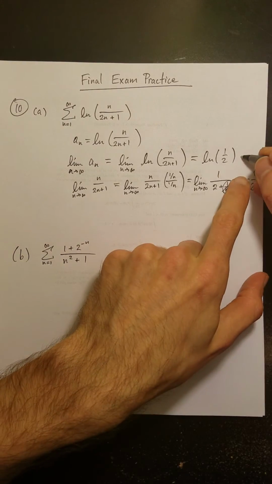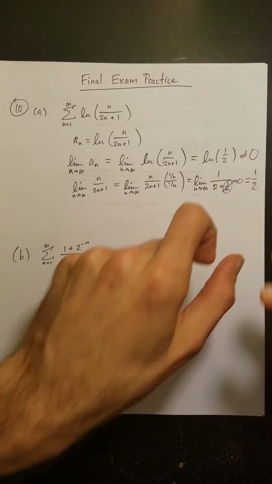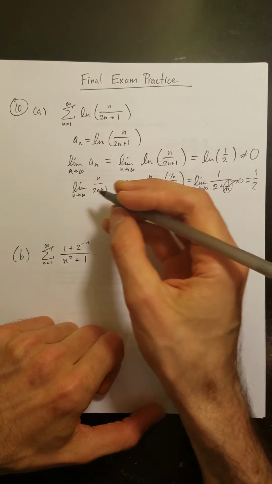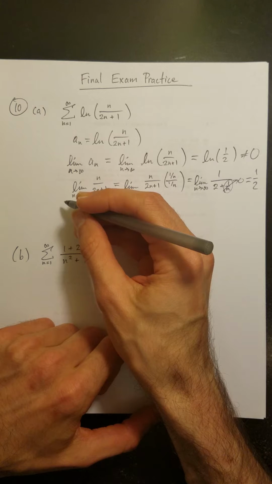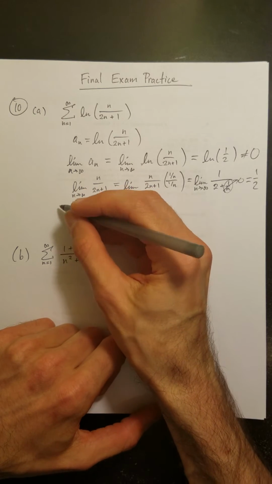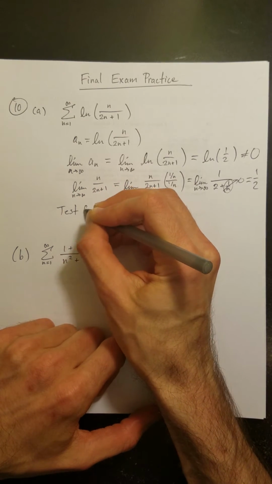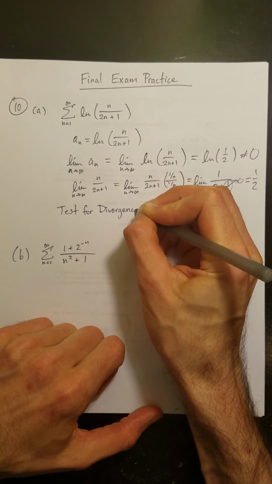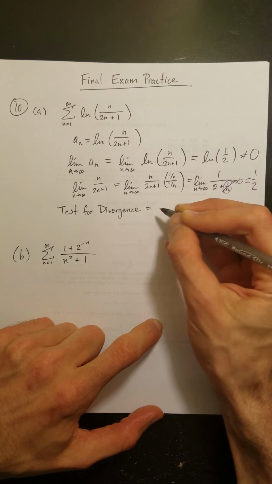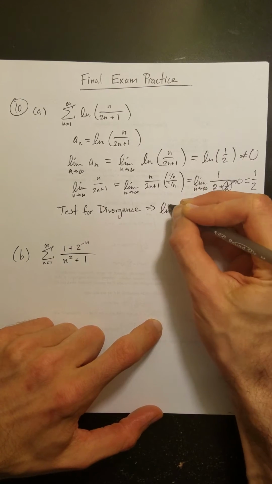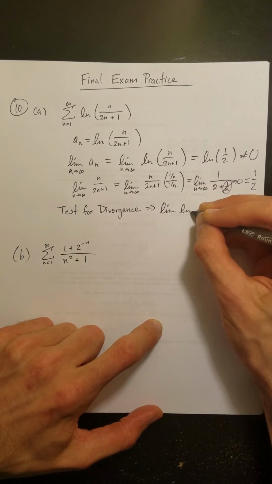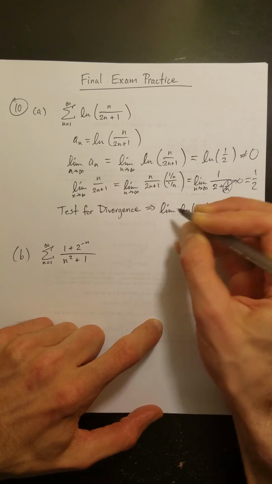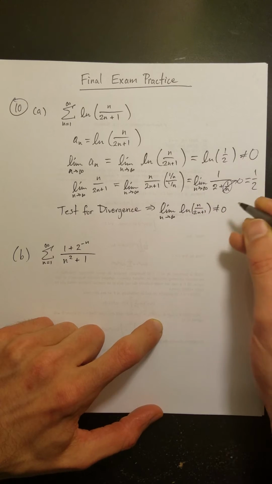But natural log of 1/2 is not equal to 0. And so we have, by the test for divergence, that because the limit of the terms is not equal to 0, then our series is going to diverge.